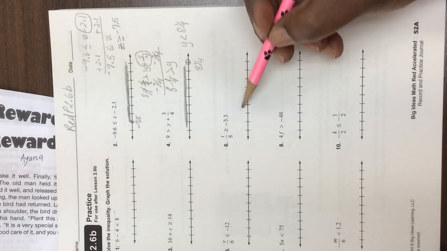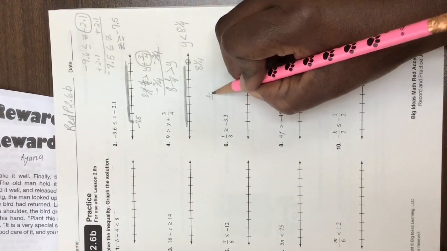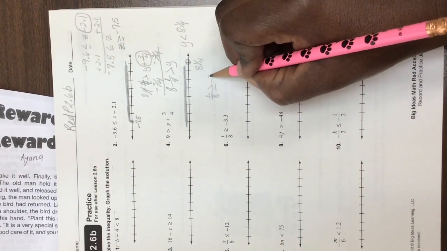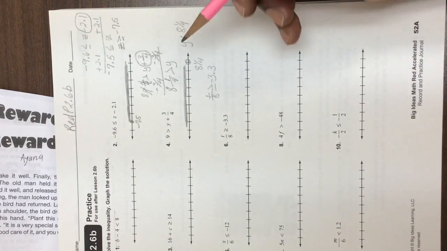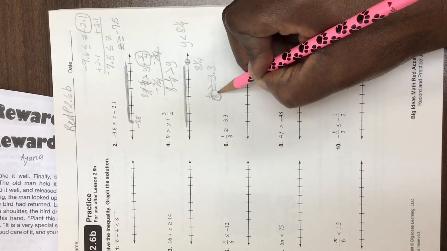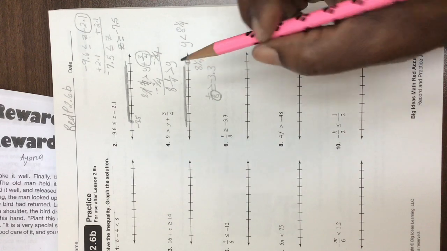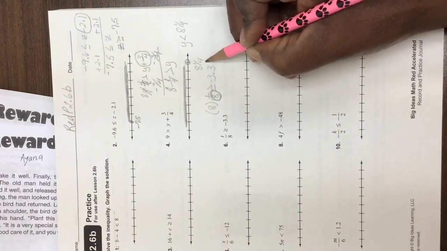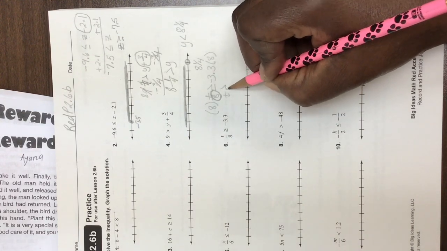Okay, let's take a look here. We have t divided by 8 is greater than or equal to negative 3.3. In this case, it's t's house. T needs to be isolated. 8 is being divided, so we want to do the opposite of dividing by 8. We're going to multiply by 8. Therefore, t is left alone.